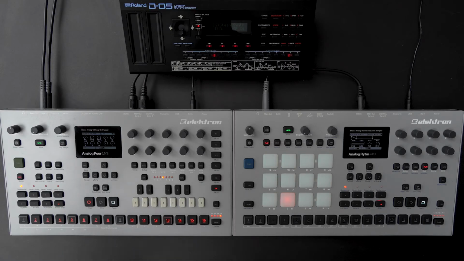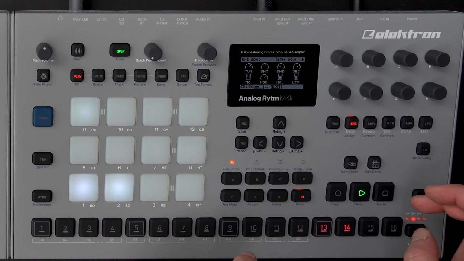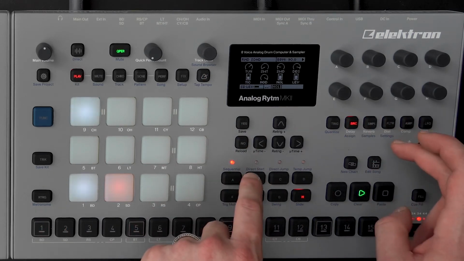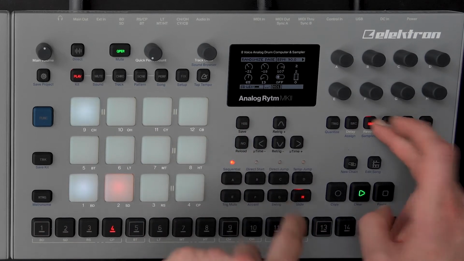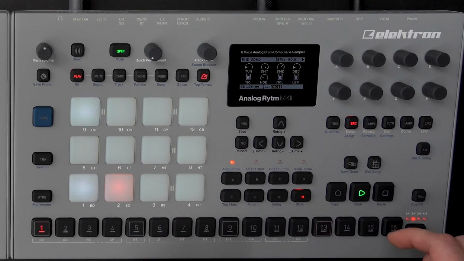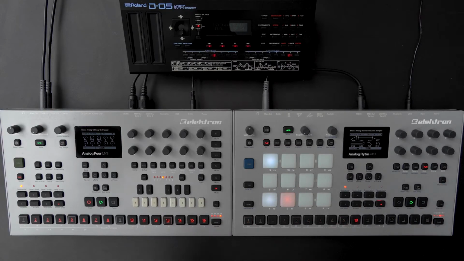Next is the parameter randomization function. So you can randomize the parameter values on a parameter page by pressing parameter and yes to randomize. So let's do this on the snare drum. Oh, that's pretty cool. Now I have a whole new snare drum sound.